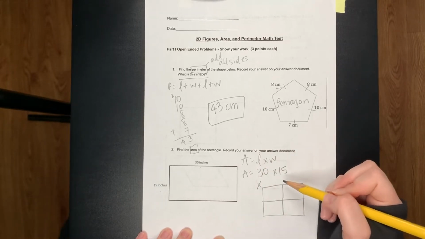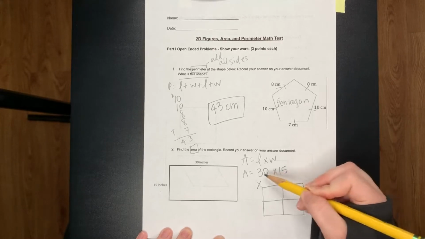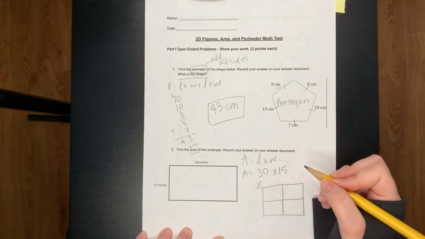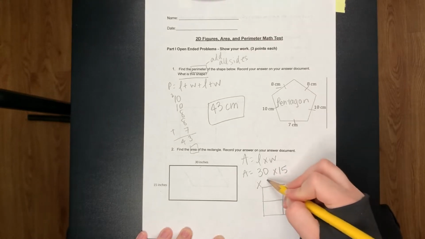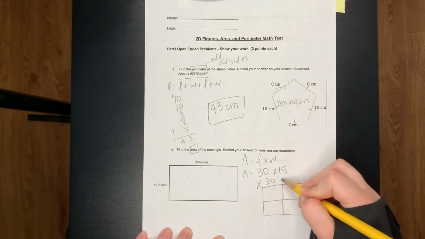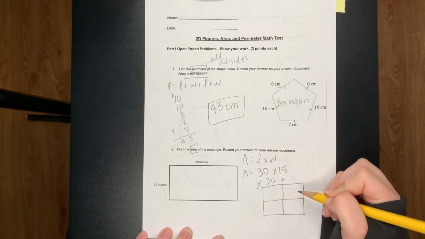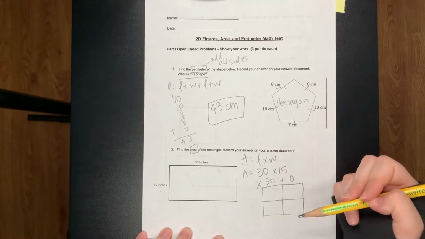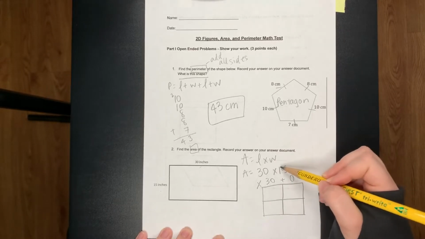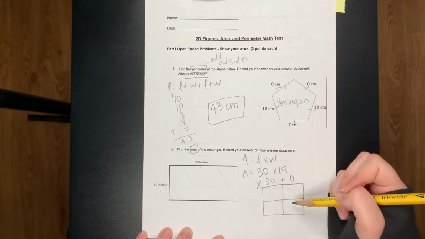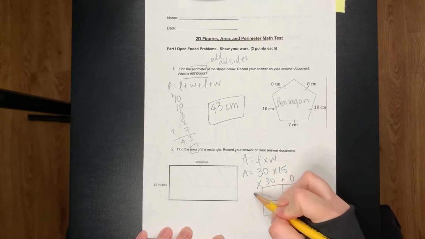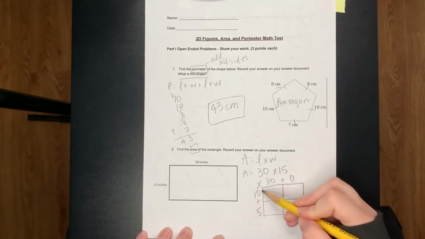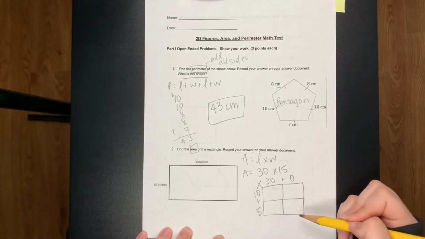Now what we have to do is break apart each of these numbers that we're multiplying. So we have to break apart 30 based off of its place value. There's a 3 in the tens place, so there's 30, and a 0 in the ones place, so it's 0. So 30 plus 0 is breaking apart 30. Now let's break apart 15 into its 2 different place values. 1 is in the tens place, so there's 10, and there's a 5 in the ones place, so it's 5. So 10 plus 5 is breaking apart 15.